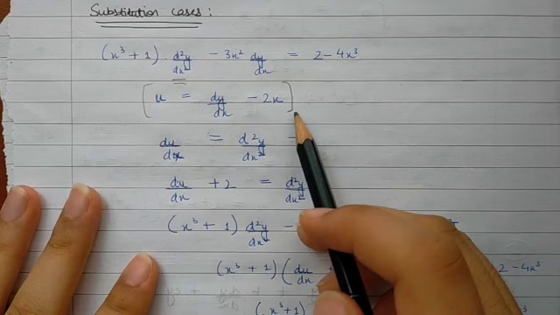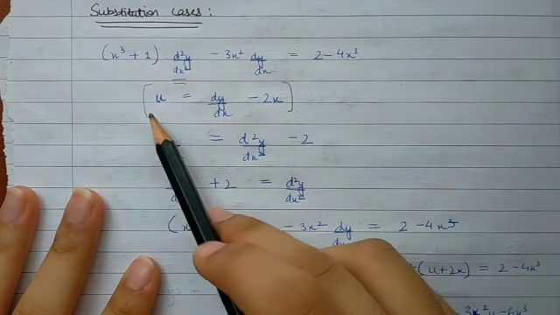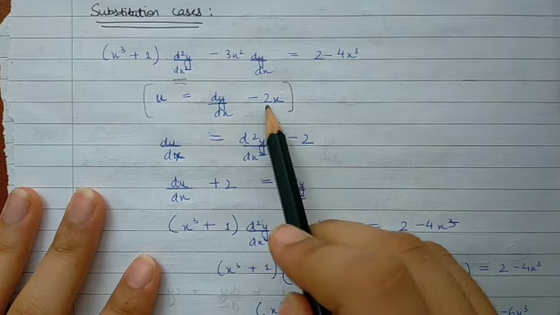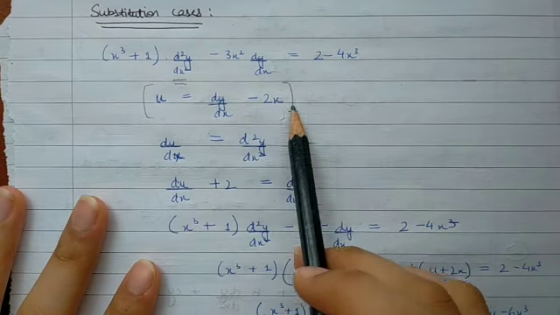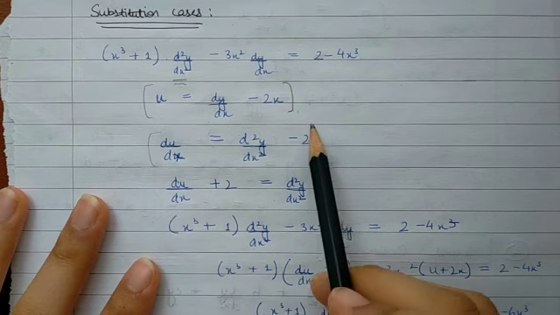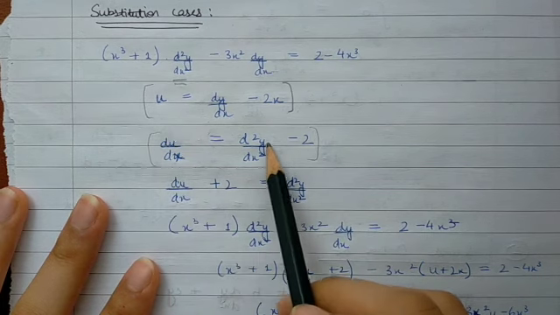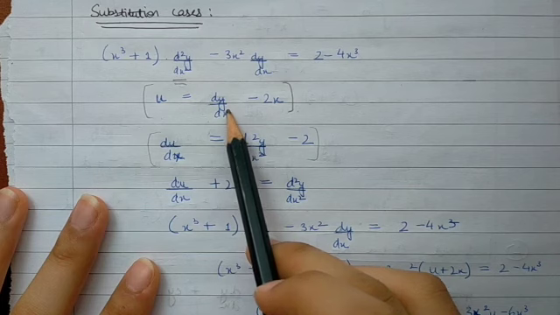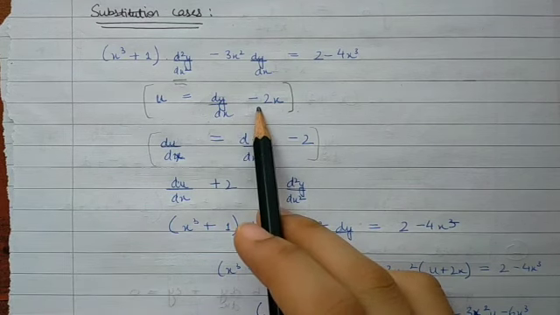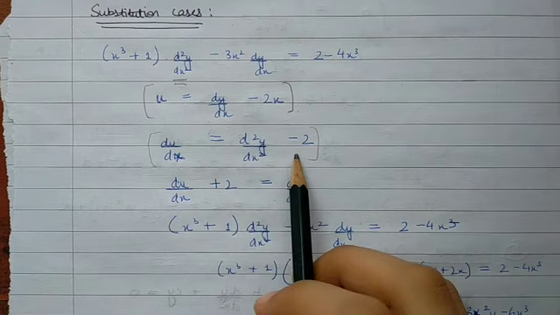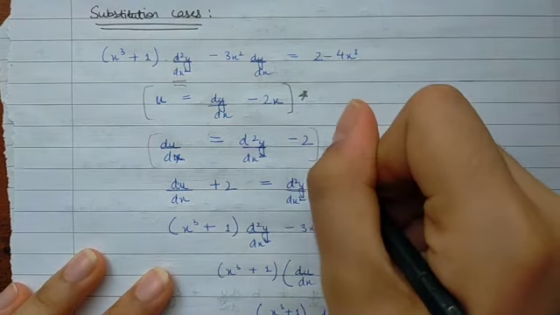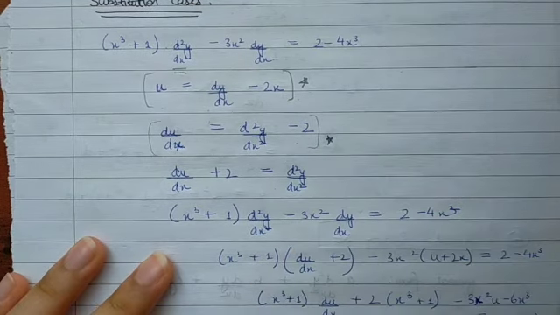So here in the exam question that I'm looking at, they've given us the substitution of u equals dy over dx minus 2x. Now how we can use this substitution is by differentiating it and getting du over dx. To differentiate dy over dx, it just becomes the second derivative, and then again, if you're differentiating with respect to x, then you just get minus 2 here. So we have these two, which we can use as substitution.